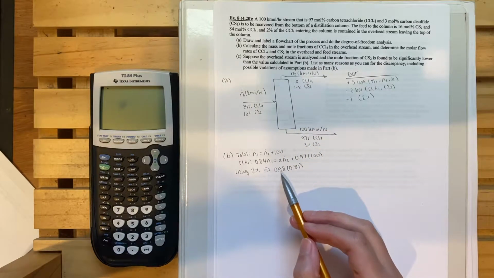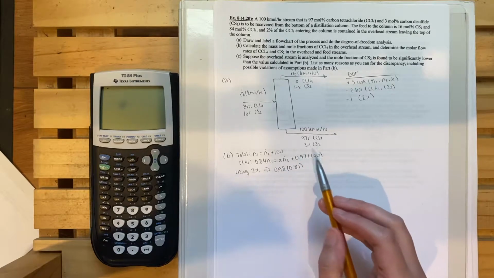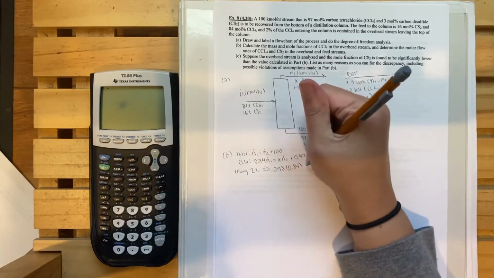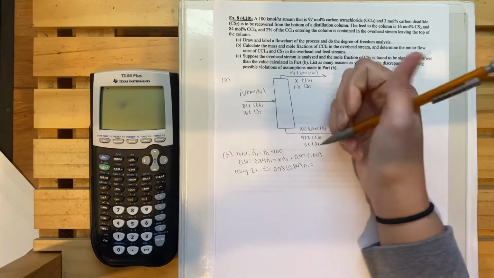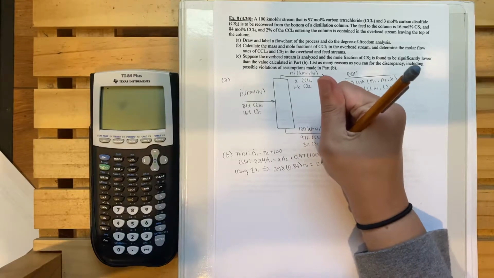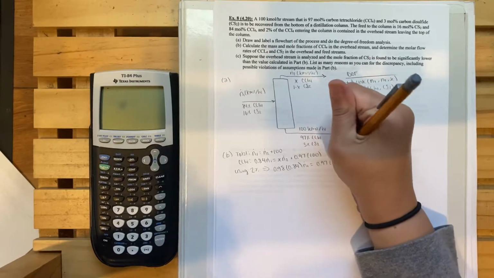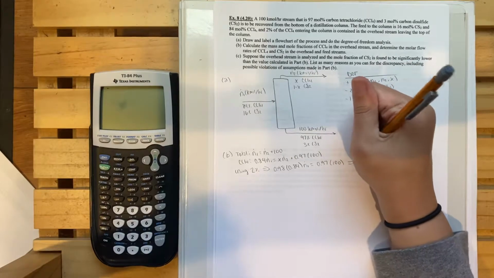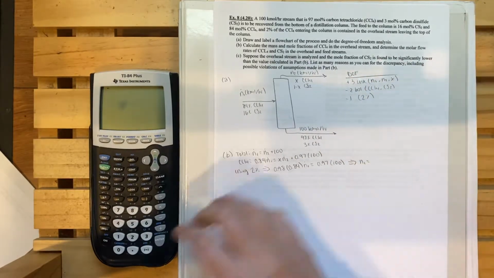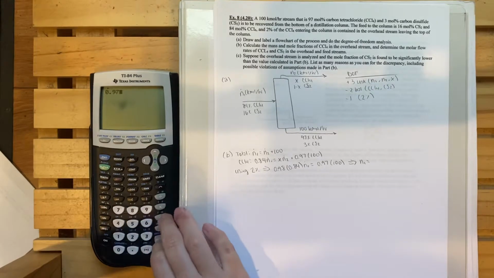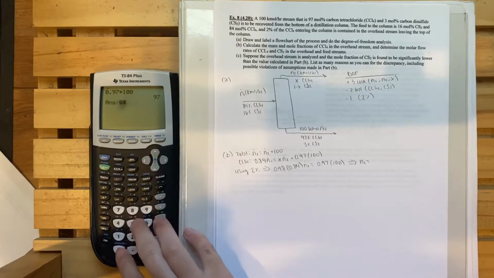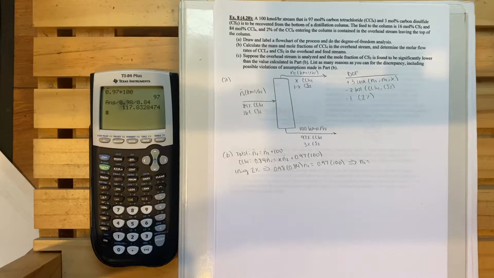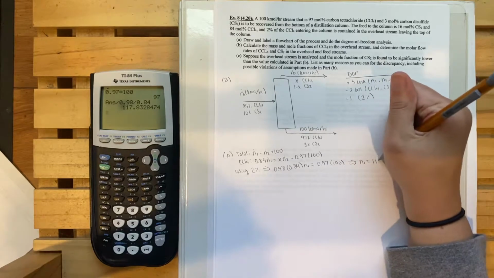So 98% of the carbon tetrachloride leaves through the bottom, and that's 84% of the feed stream in total. So 0.98 times 0.84 N1 is equal to 0.97 times 100. And from there, we're able to get N1, and N1 is equal to 117.83.